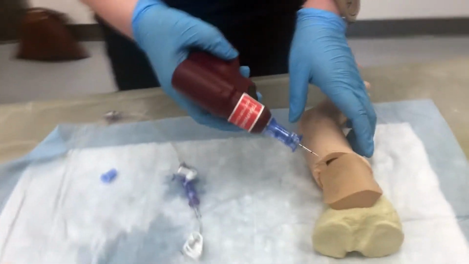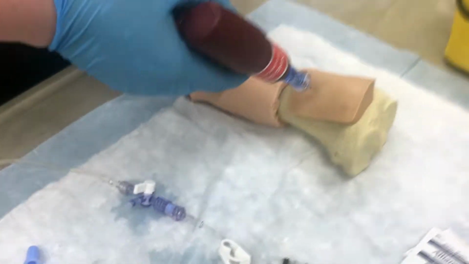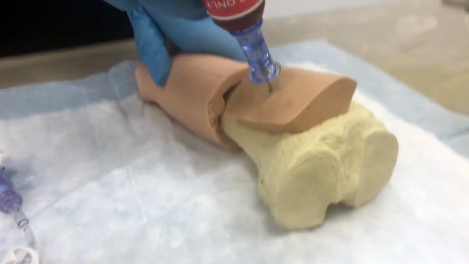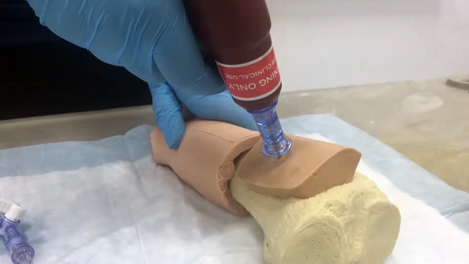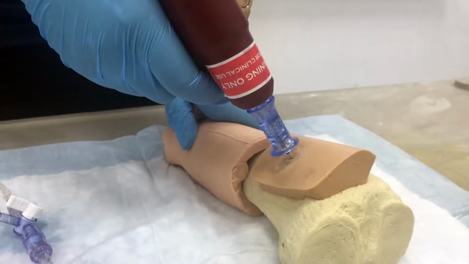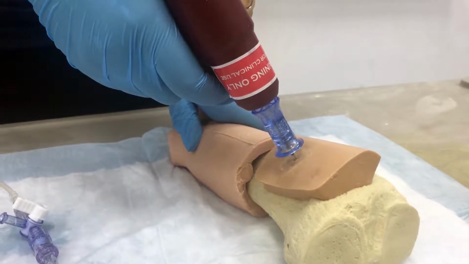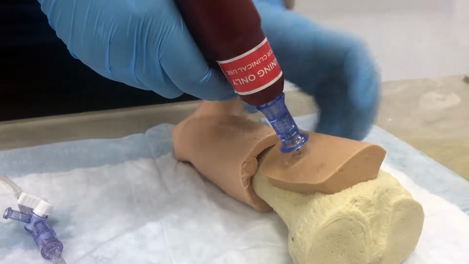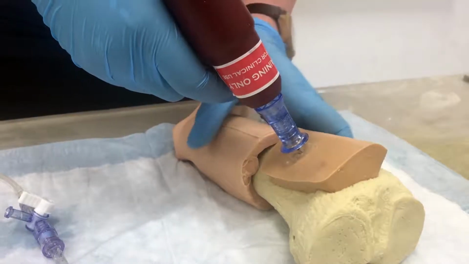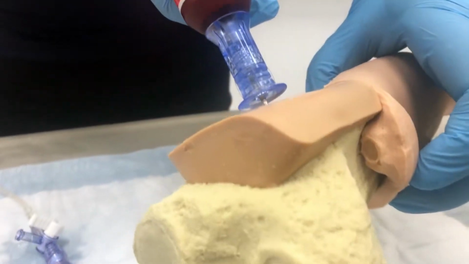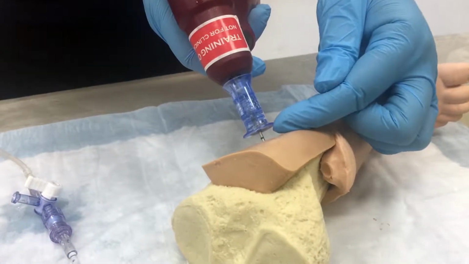Insert the IO needle through the soft tissue towards the bone at approximately 90 degrees. Direct the needle away from the epiphyseal plate in pediatrics. Push the needle through the skin until the tip of the needle touches the bone. 5 millimeters of the catheter, at least one black line, must be visible outside the skin.